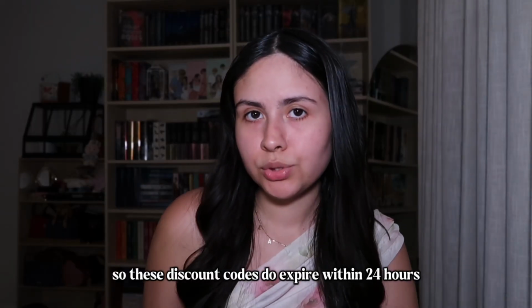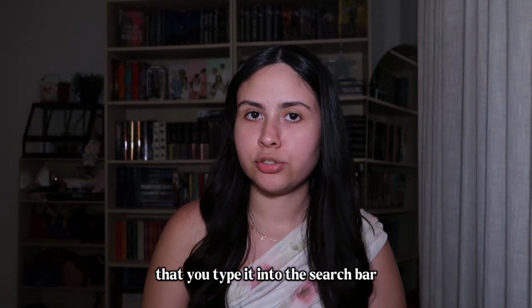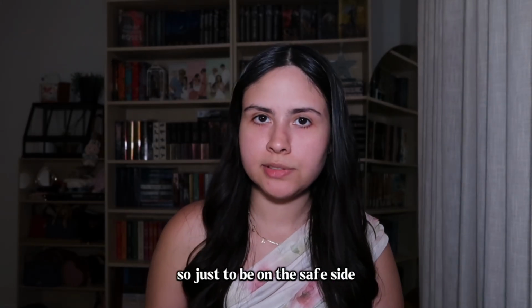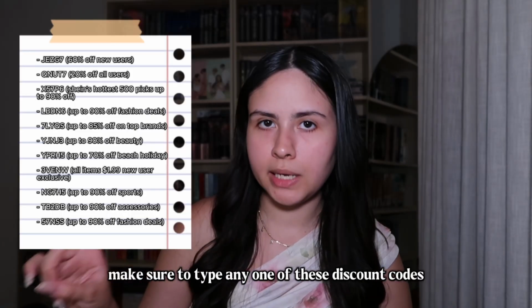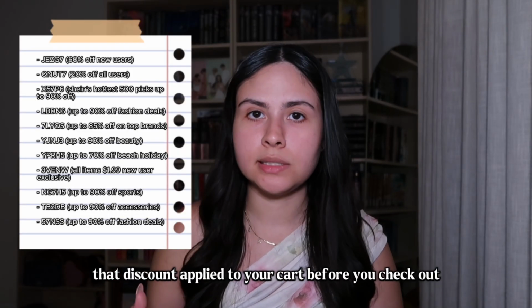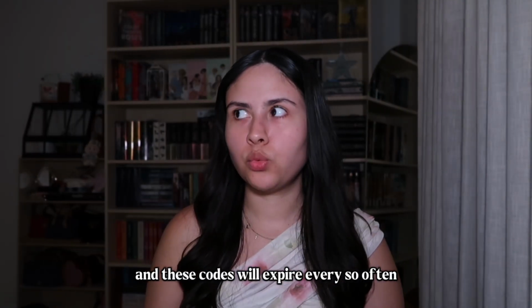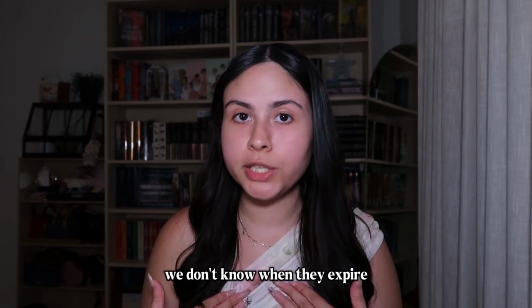So these discount codes do expire within 24 hours that you type it into the search bar. So just to be on the safe side, before you place an order, make sure to type any one of these discount codes into the Shein search bar to make sure that you're getting that discount applied to your cart before you check out. And these codes will expire every so often. We don't know when they expire.